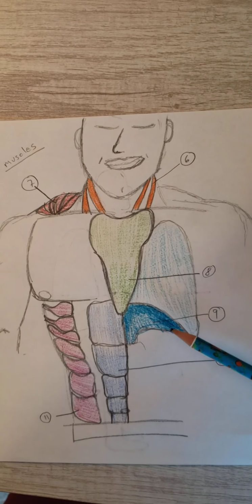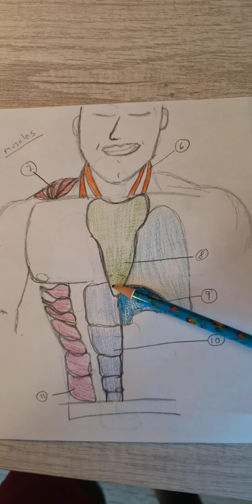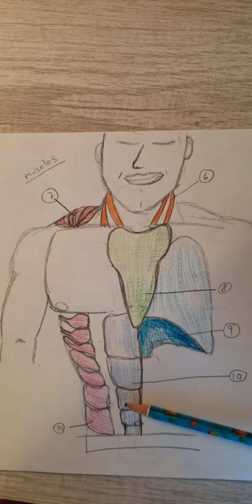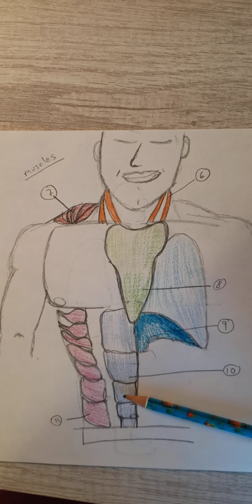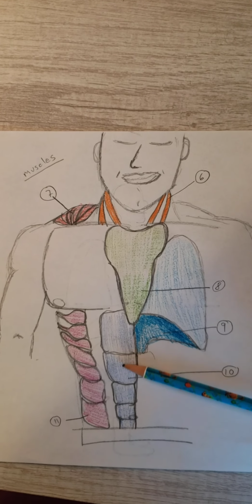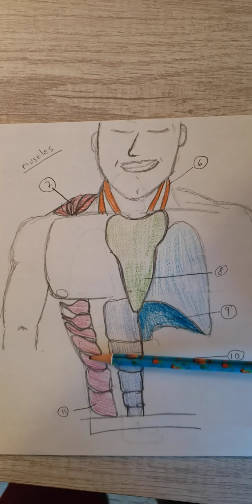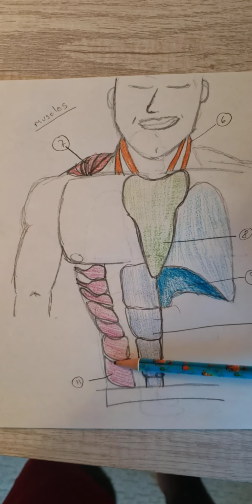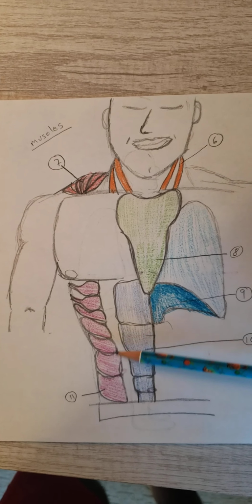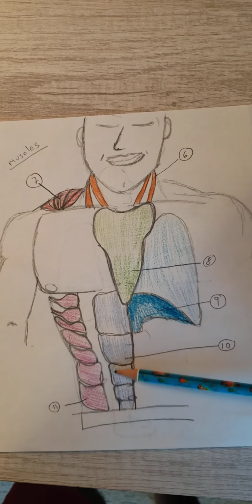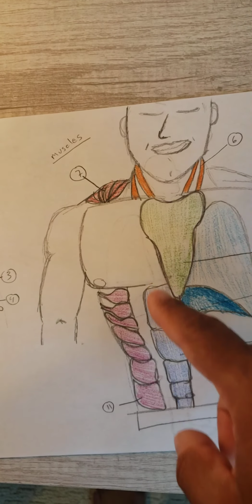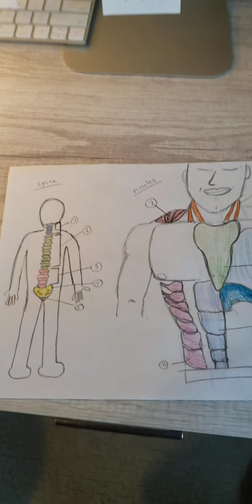Number 10, not really to scale, I think I put a few more muscles in there than I needed to. These are the rectus abdominis muscles, basically your 6-pack, what everybody sees. And then on the sides, you have the external abdominal oblique muscles, number 11. So that is everything that we have for this week: portions of the spine, portions of the muscles.